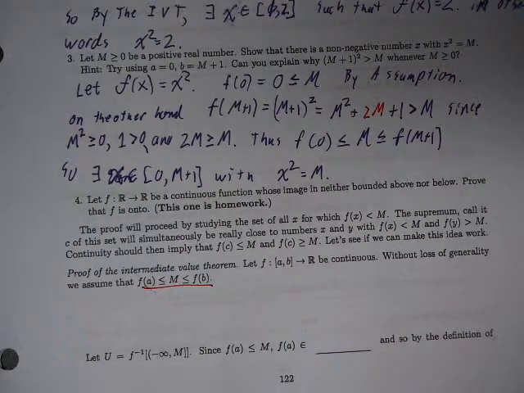And let's draw a picture of the setup of the IVT. So the IVT says you have this continuous function defined on a closed interval, and you have some value m that's between f of a and f of b.